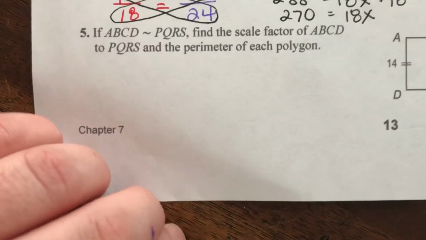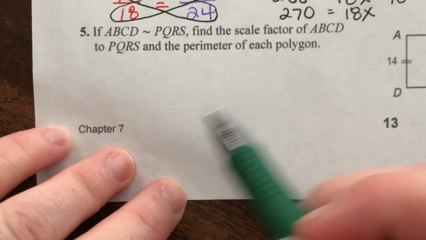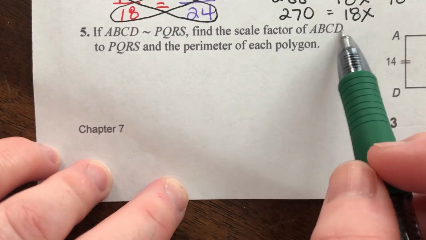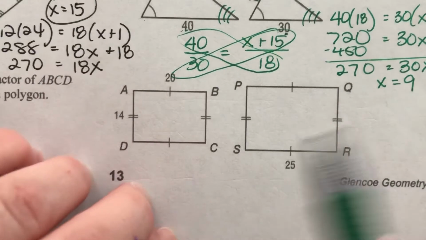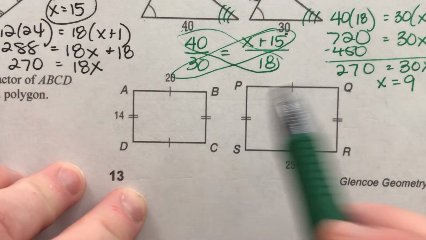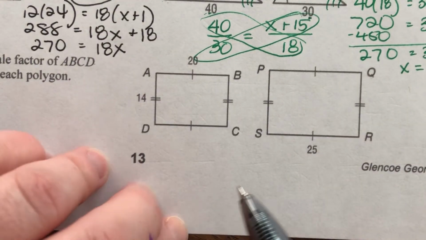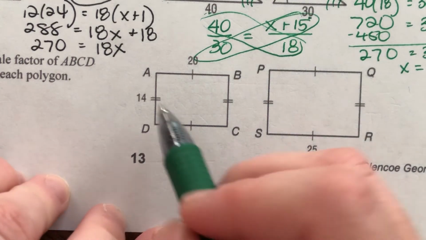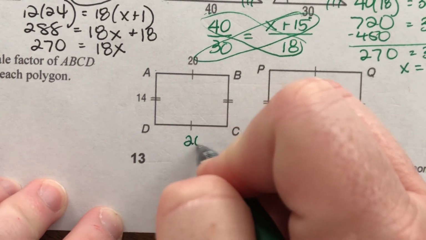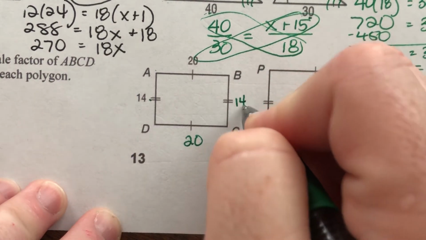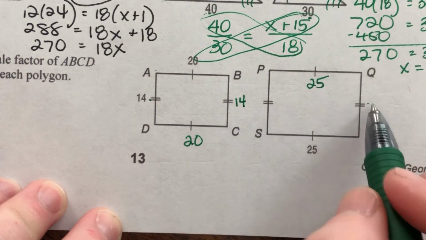All right, last problem, word problem down here. Number 5: if ABCD is similar to PQRS, find the scale factor of ABCD to PQRS and the perimeter of each polygon. All right, so we're comparing this guy to this guy, right? They're similar, and it tells me what sides are congruent, so I know what's corresponding, right? So I can say, let's see, this top is 20, so the bottom is 20. This side's 14, so this side's 14. This is 25, so this is 25. I don't know what these sides are.